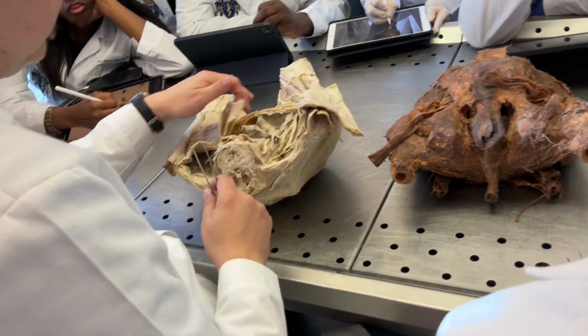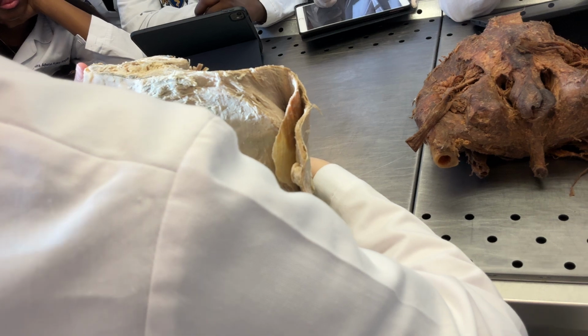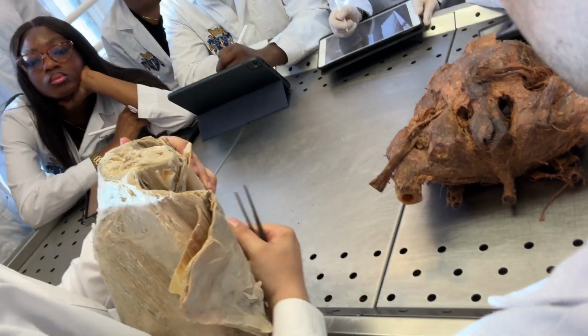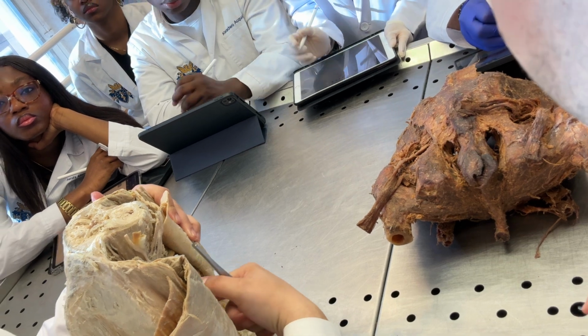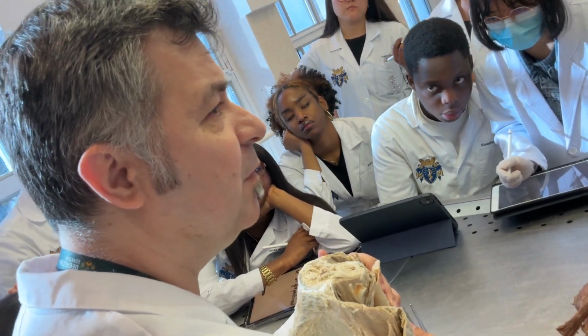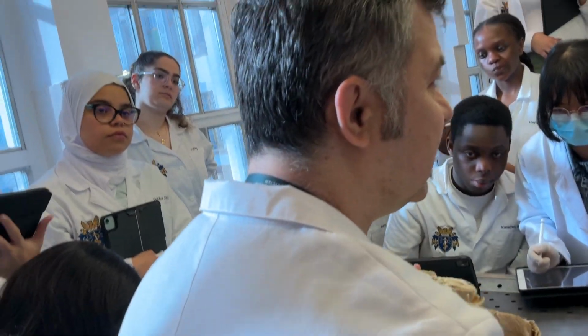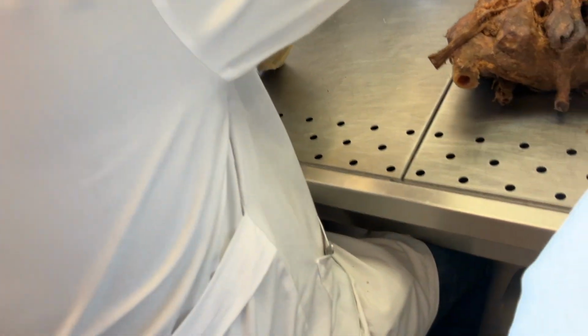Then we have the bladder. That's the bladder. And as you see in this dissection, here she left the peritoneum, here he removed it. So it's nicely visible that it's intraperitoneal.